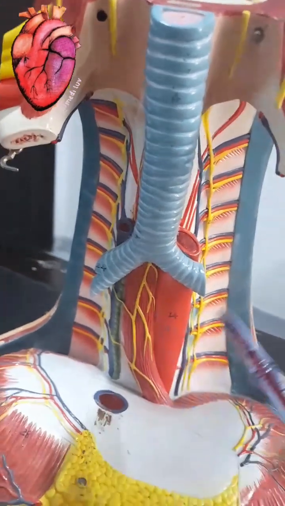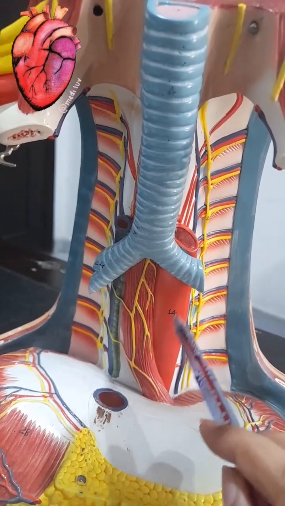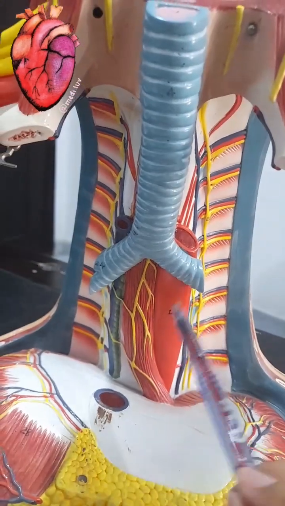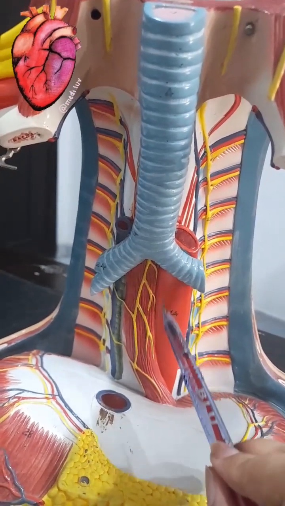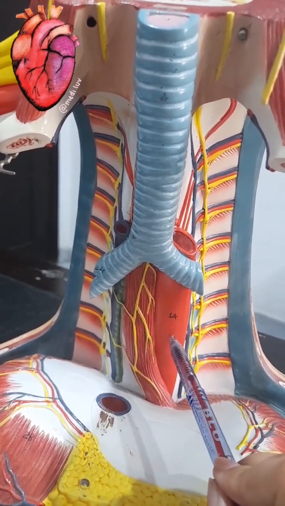So we have different structures on both the right and the left side. On the left side you can see this huge vessel. This is one of the great vessels that I was talking about before. This is the descending thoracic aorta.